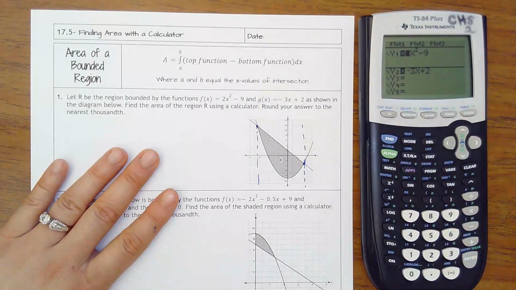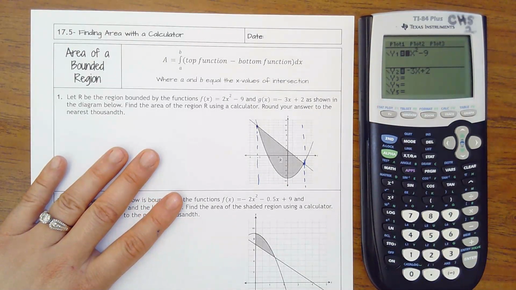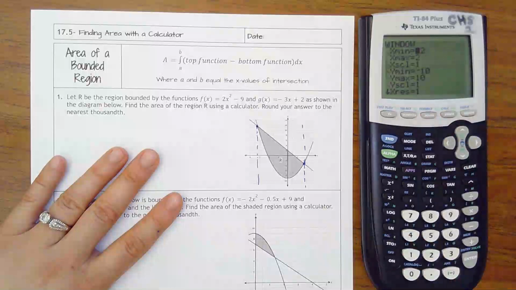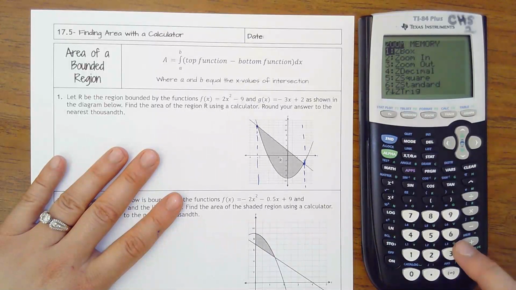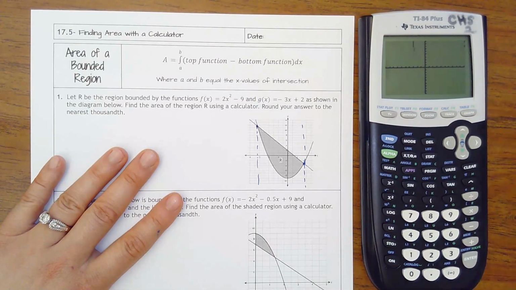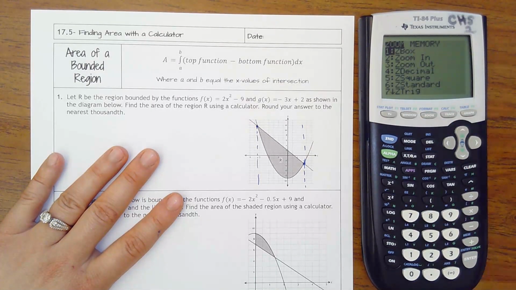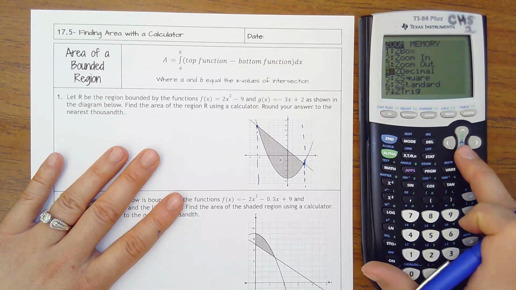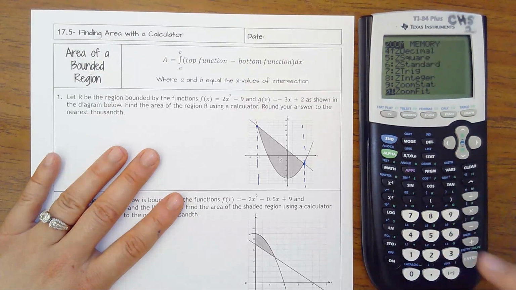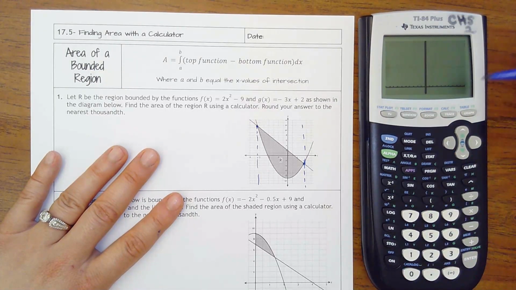So I've already went ahead and put in my y1 and my y2. I need to make sure my window's set, so I'm just going to go zoom 6, and that'll take it back to negative 10 to 10. So there's line 1, there's line 2. Okay, I need to zoom out a little bit. What you can do is zoom and hit 0, because option 0 is fit. Let's see what that looks like. So I hit 0.